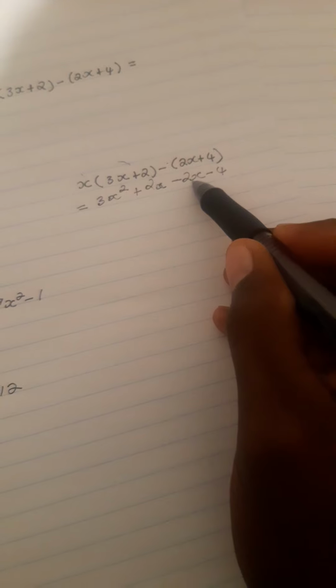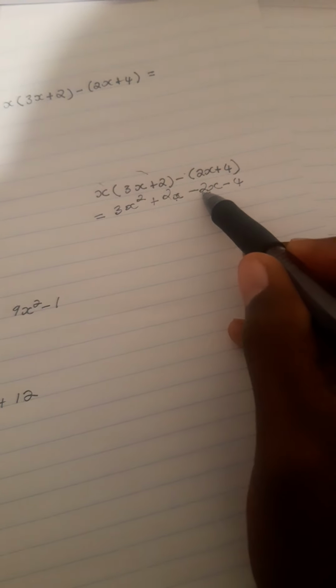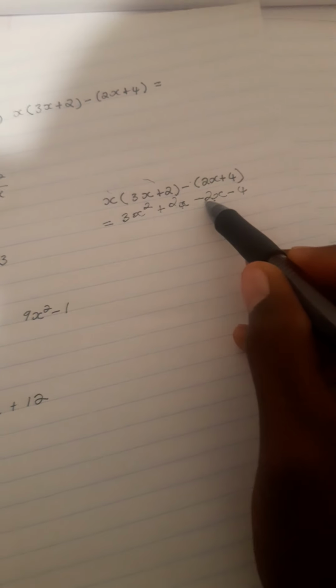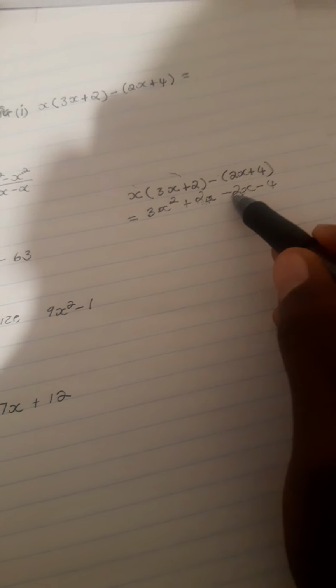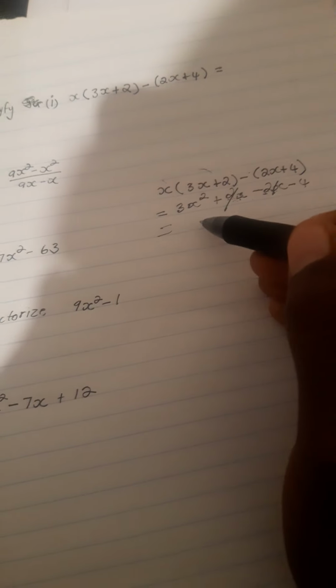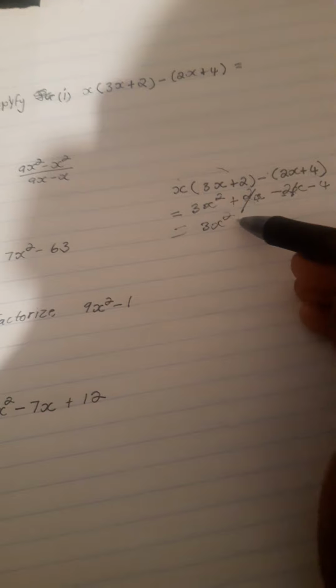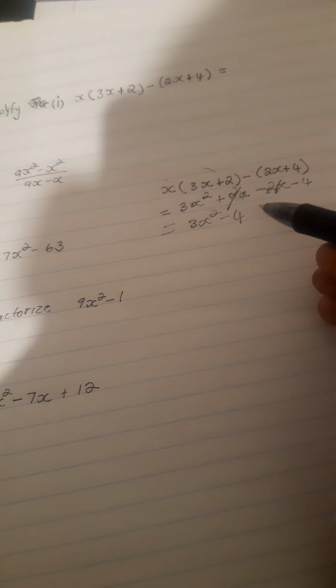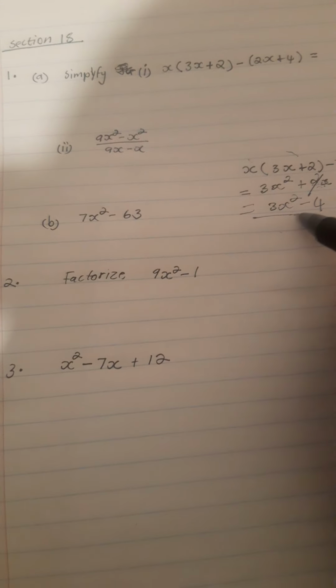When the coefficients are exactly equal but the signs are opposite, 2x minus 2x is 0, so they cancel. We are remaining with 3x squared minus 4. That's the final answer. So you've simplified like that.